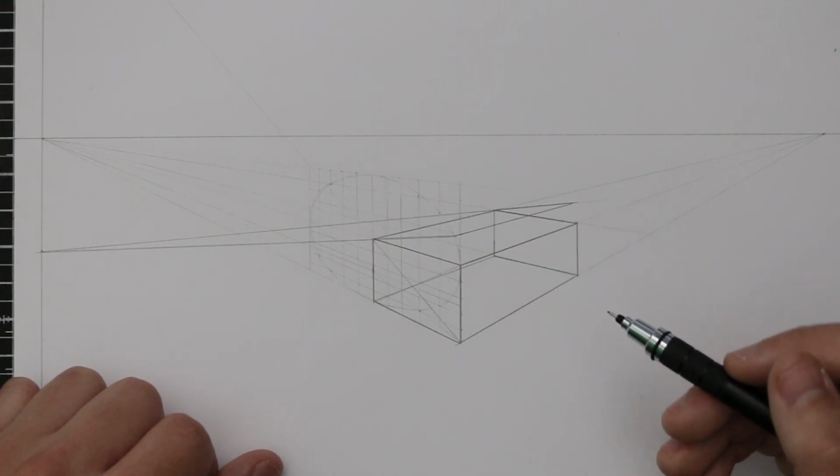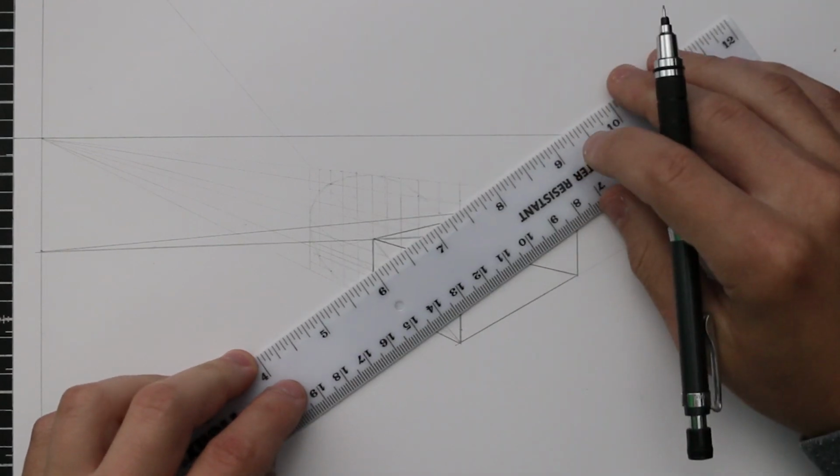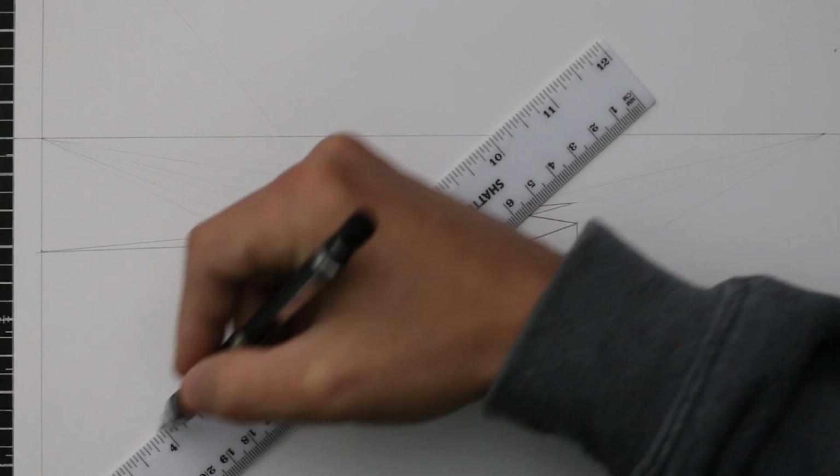I hope that makes sense. What I will do now is I'll open this lid up further and you will be able to see how the vanishing point moves further downwards on that vertical line as well.